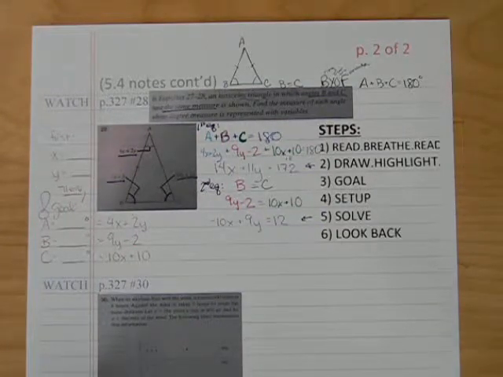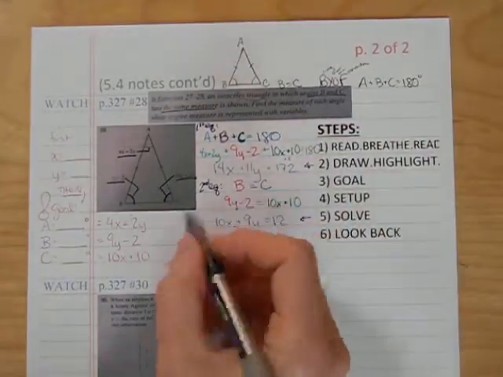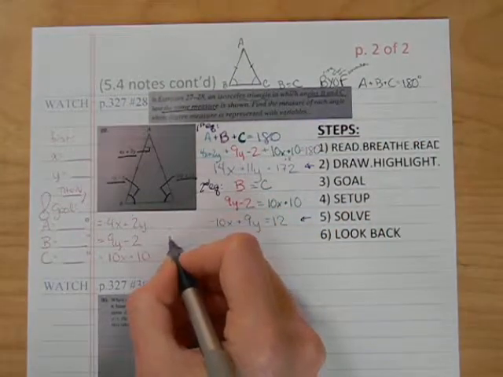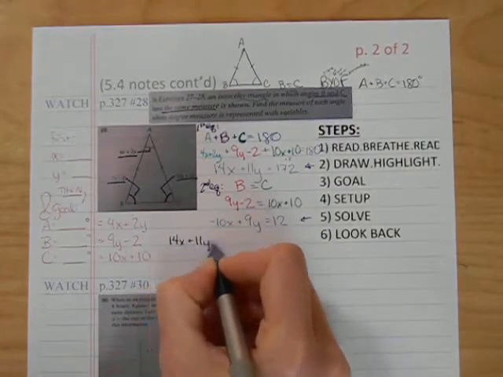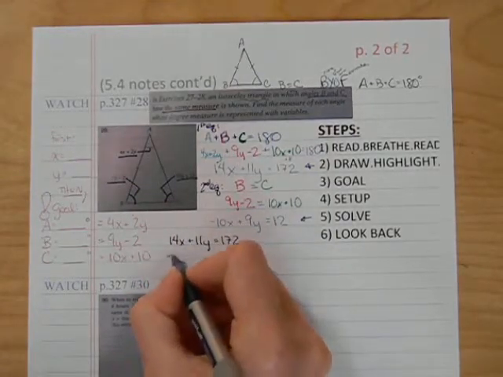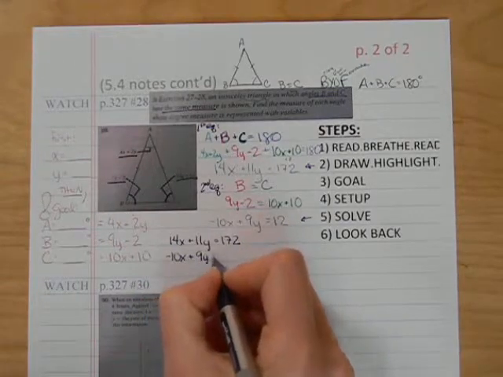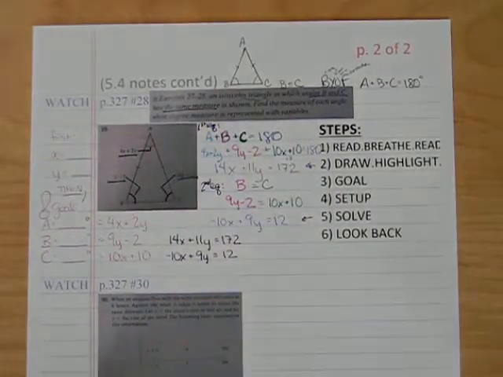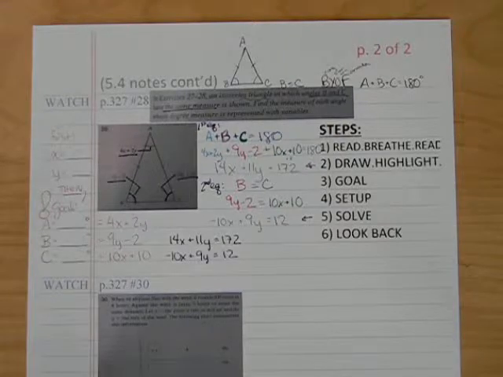in one set. So I have 14x plus 11y equals 172, and I have negative 10x plus 9y equals 12. I have my choice. I can graph, I can use substitution, I can use the addition method. I'm looking ahead, and if I wanted to use graphing, I'm not guaranteed nice numbers here. So I think I will move on to my other two choices.